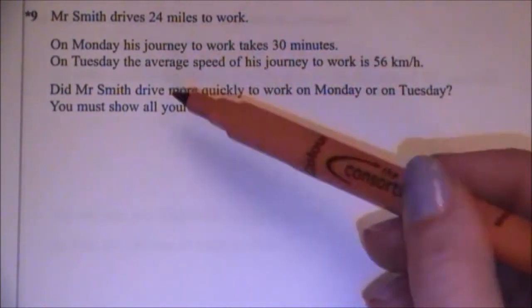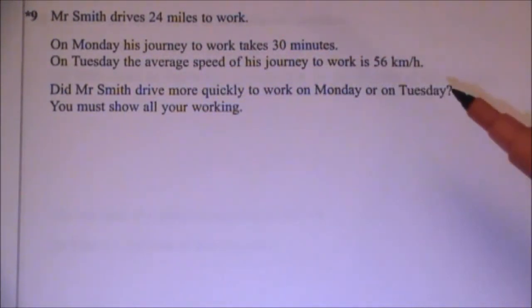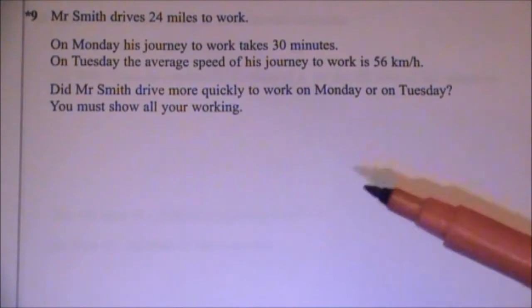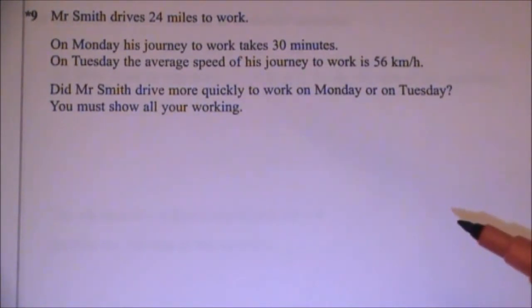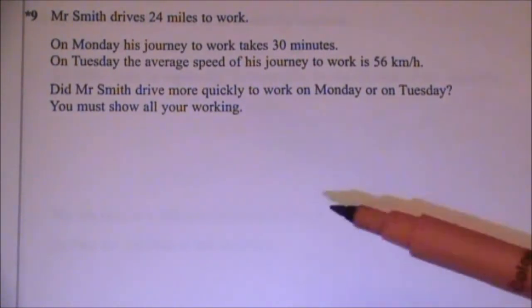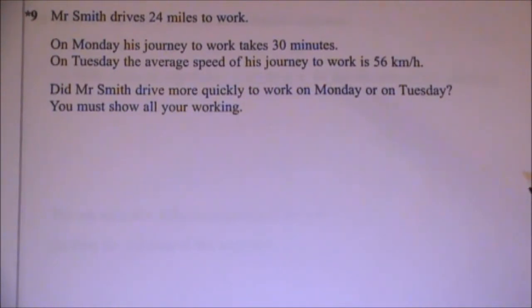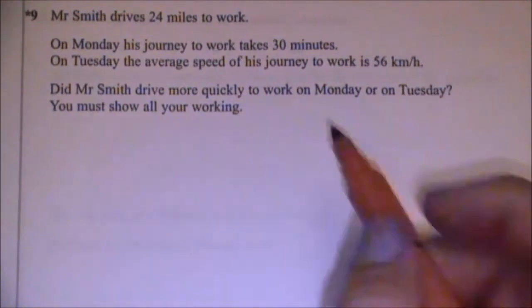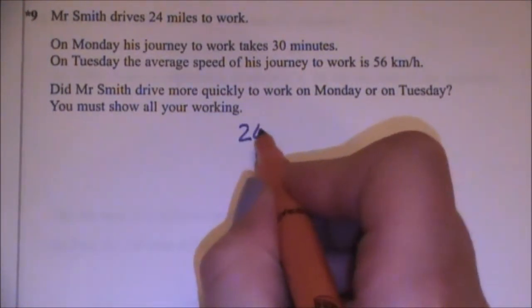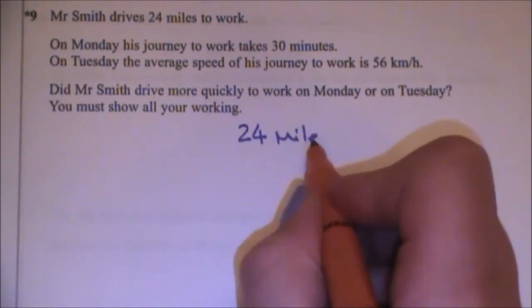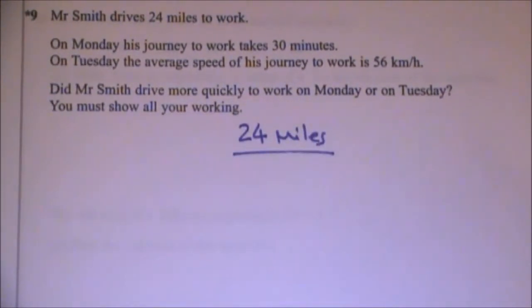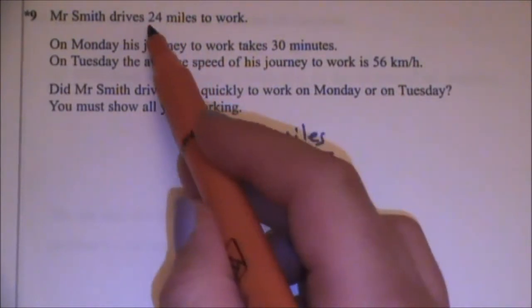So let's have a think first of what the question's asking. It's asking us to compare Monday and Tuesday, and it's asking us to compare the speed or how long it took him to get to work on those days. So both days he's driving 24 miles. We know that. It says it there.